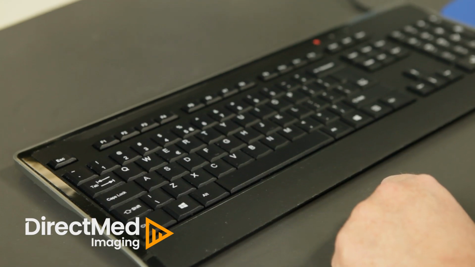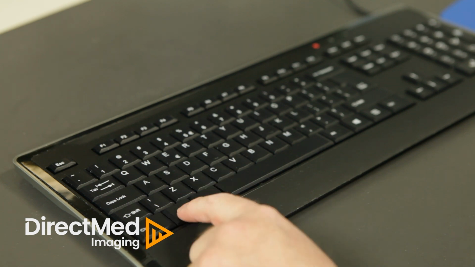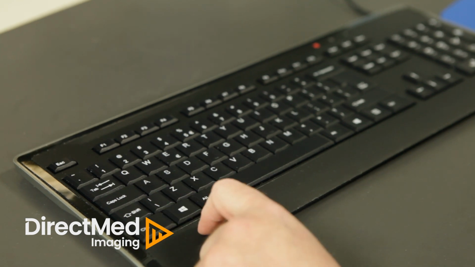Today we're going to cover activating your Windows key on the keyboard and doing some keyboard shortcuts. By default with Siemens software, they deactivate the Windows key, which is the key with the little display of Windows on it. So when you press that key, you can see on the screen that nothing will happen.